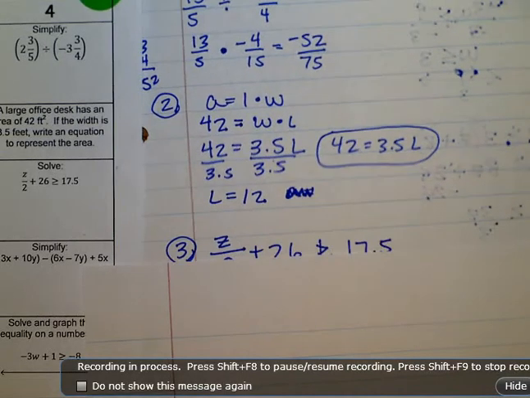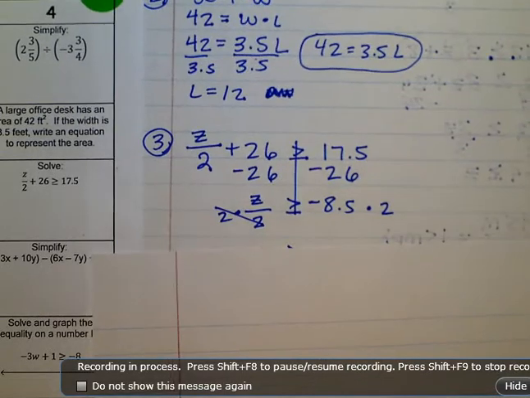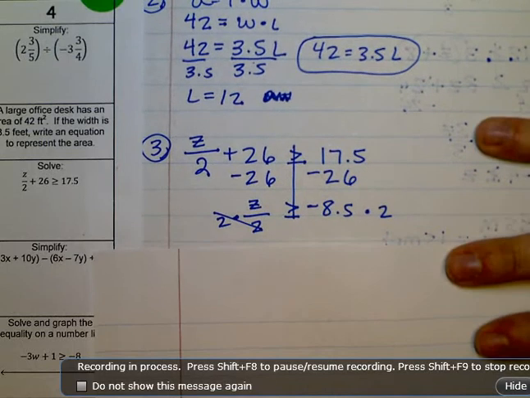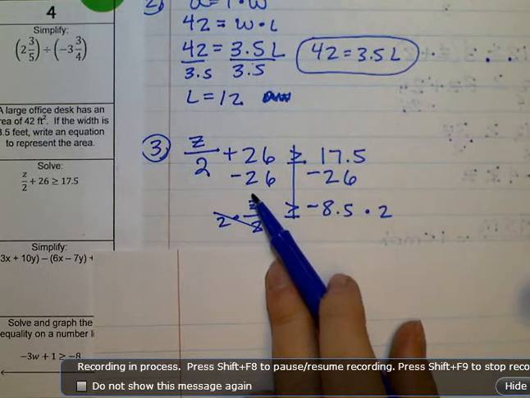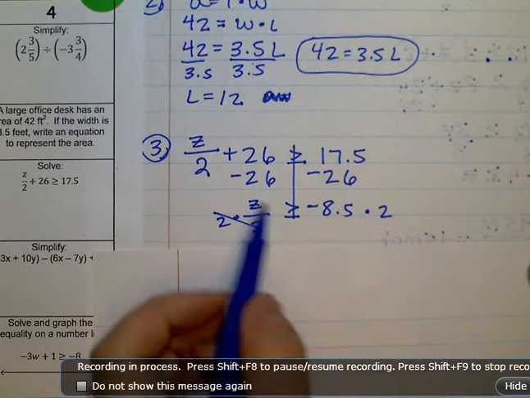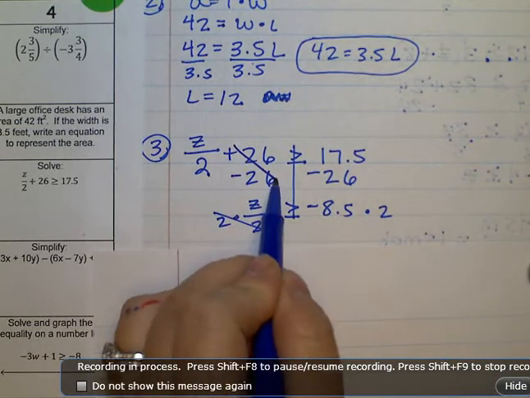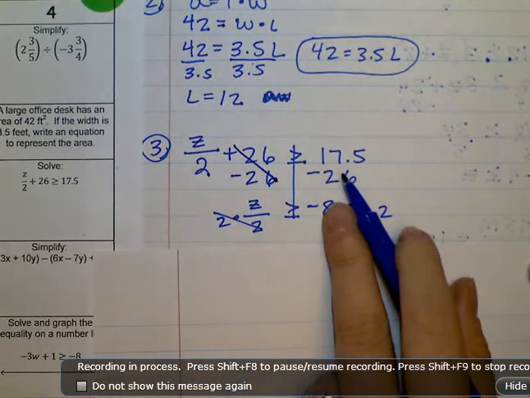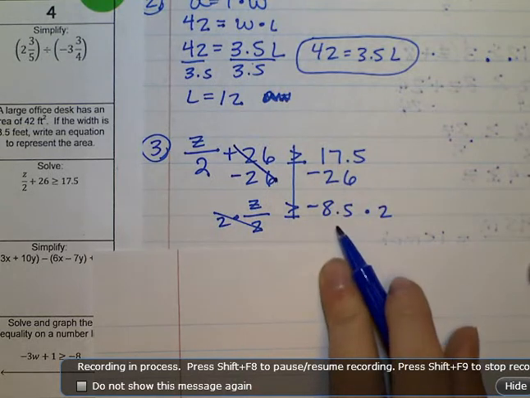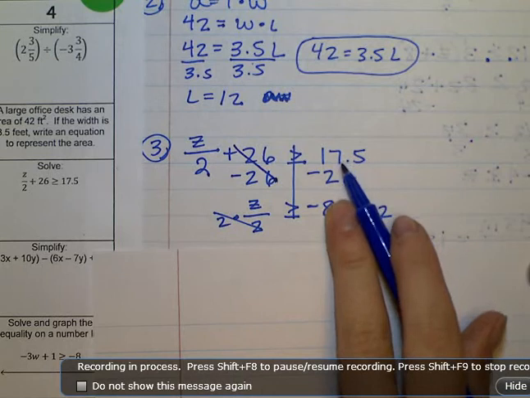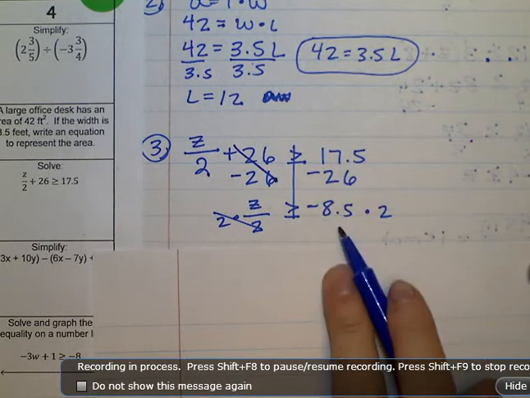Number 3, it says to solve the inequality. So we're going to do PEMDAS backwards. You can see here that we do the inverse operation of plus 26, which means to subtract by 26. So we subtract by 26 on both sides. That means 26 minus 26 goes away. And we're left with, you see that these are different signs, so different signs we subtract. So 26 minus 17.5 gives you -8.5.